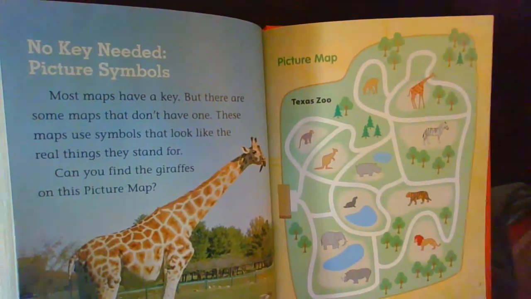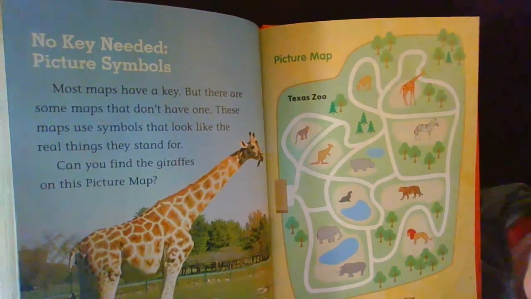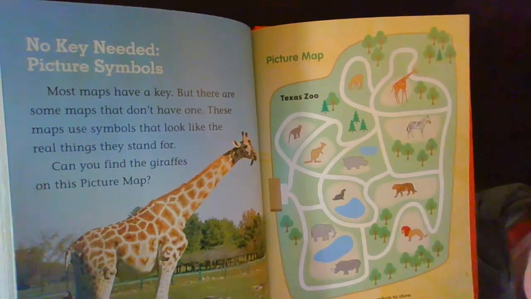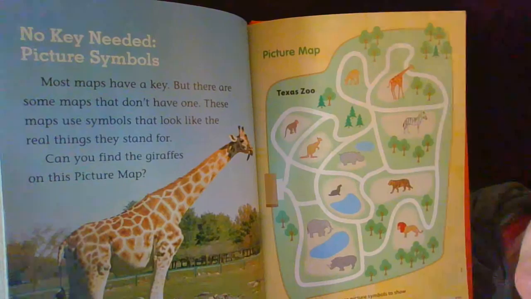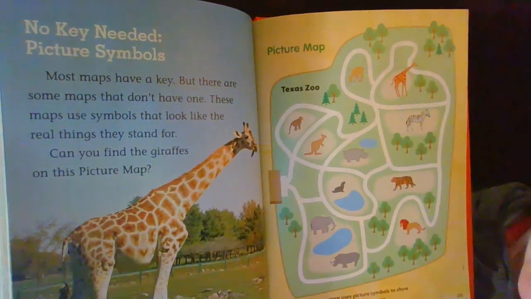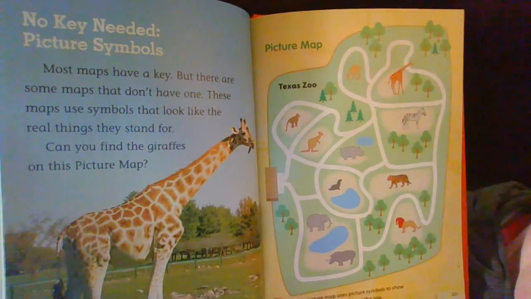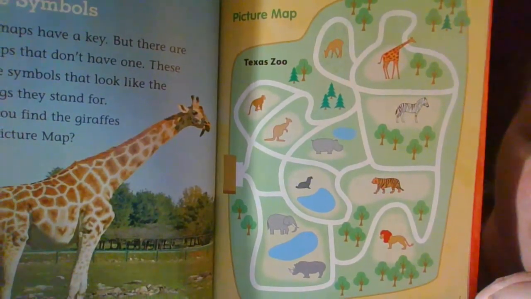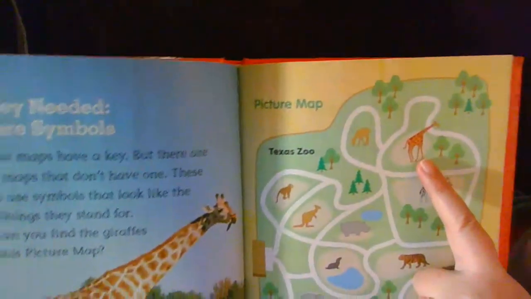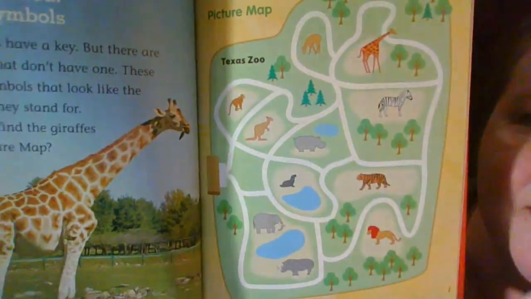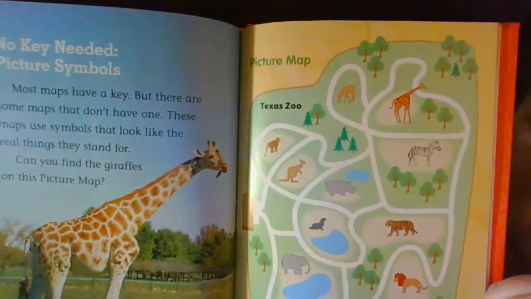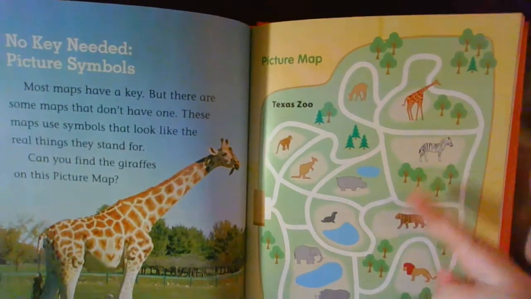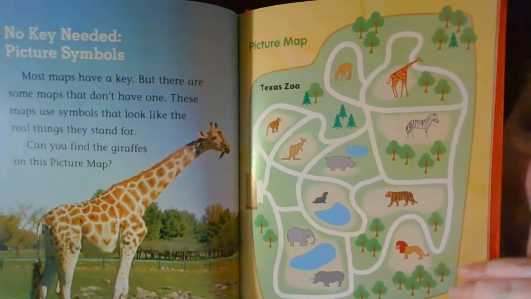No key needed. Picture symbols. Most maps have a key, but there are some maps that don't have one. These maps use symbols that look like the real thing they stand for. Can you find the giraffes on this picture map? Can you find it? Oh, that's easy. It's right there because there's a picture of a giraffe. There isn't a key on this map because you can already see where everything is from the picture.